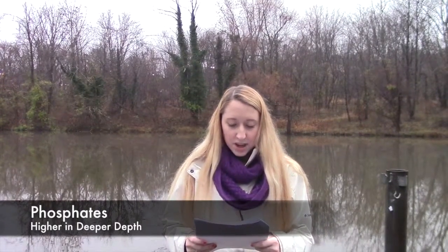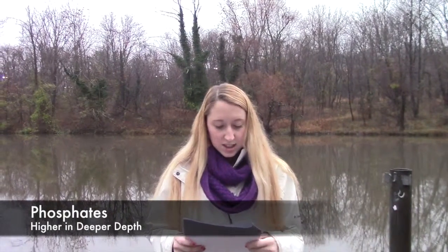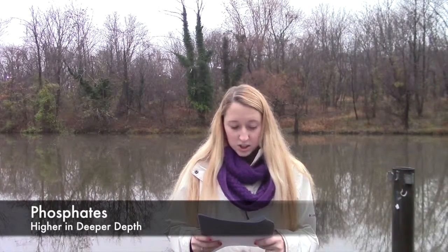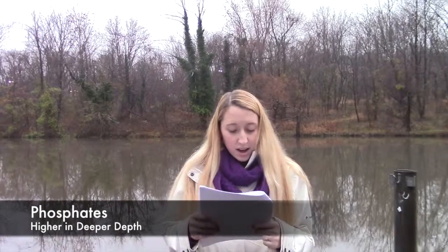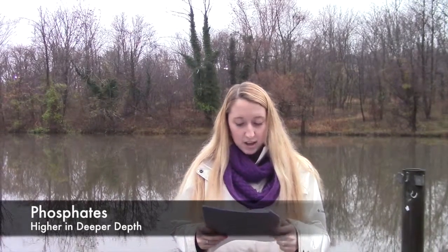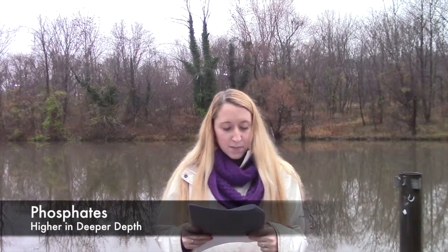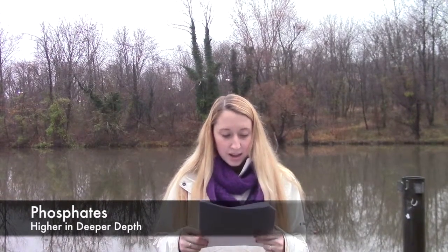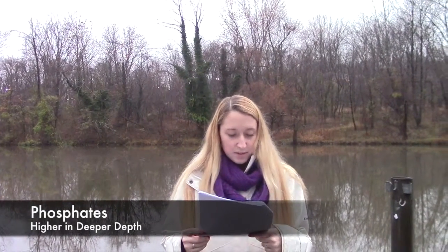For the differences in the levels of phosphate in the two depths, it is possible that the phosphates in the deeper part of the water are due to animal waste being excreted into the pond by creatures like turtles and birds. Animal waste brings phosphates into the pond water. It is also possible that the sediment at the bottom of the pond is phosphorus rich and is kicked up by fish and other animals that live in the pond, thus bringing phosphorus back into the water to become phosphate.